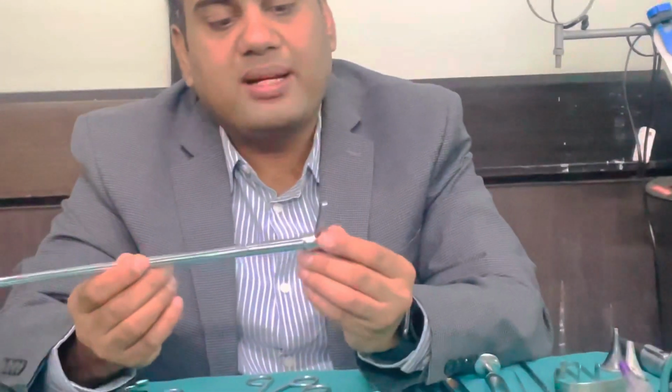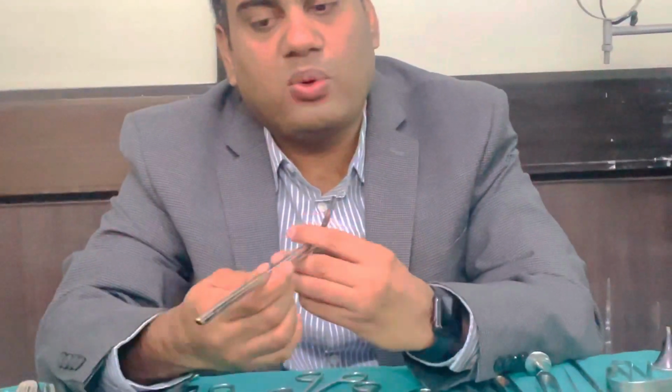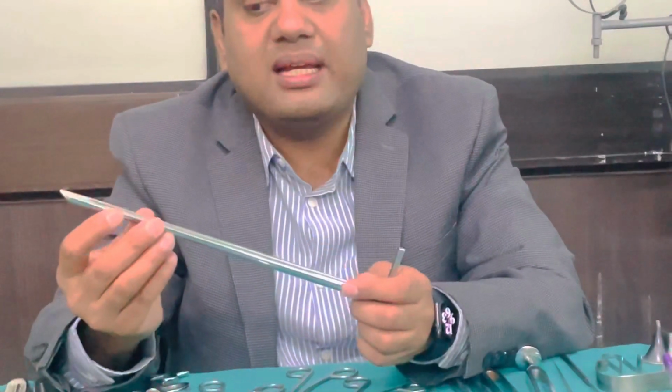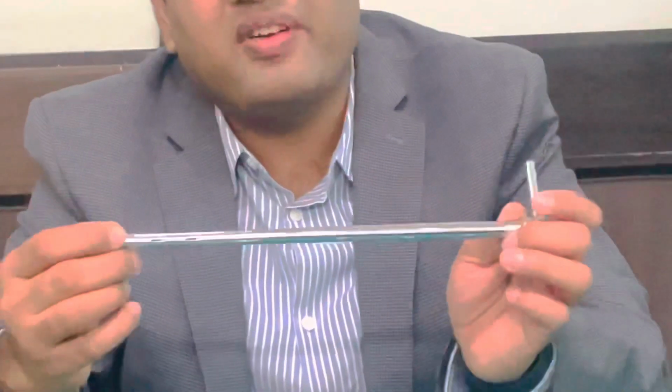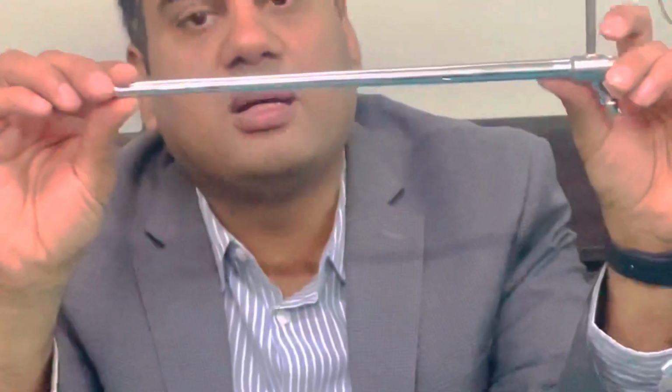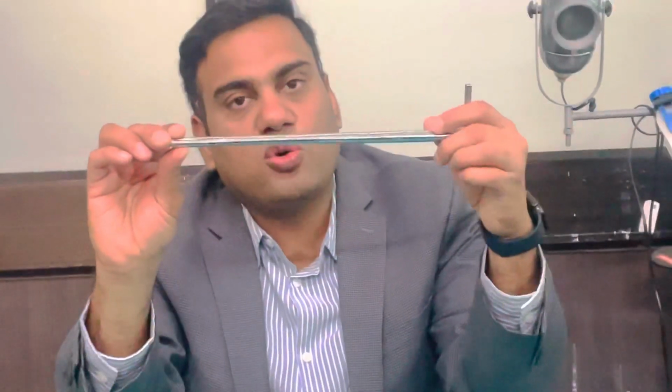First of all, how do you identify that this is a bronchoscope? Number one, there are two holes in front of the scope. These are the holes or vents that are used for the purpose of ventilation. So if your bronchoscope is in the right lung, then this will ventilate your left side. If it is in the left bronchus, then it will ventilate the right side. So this is very important.